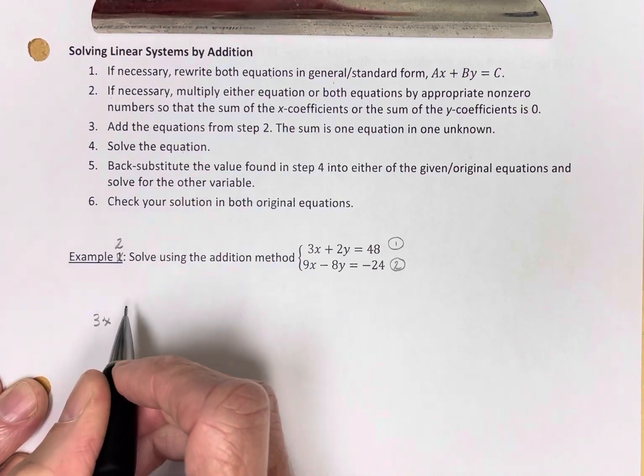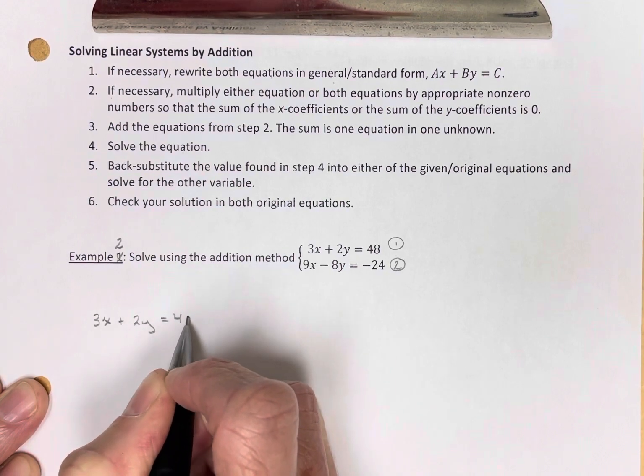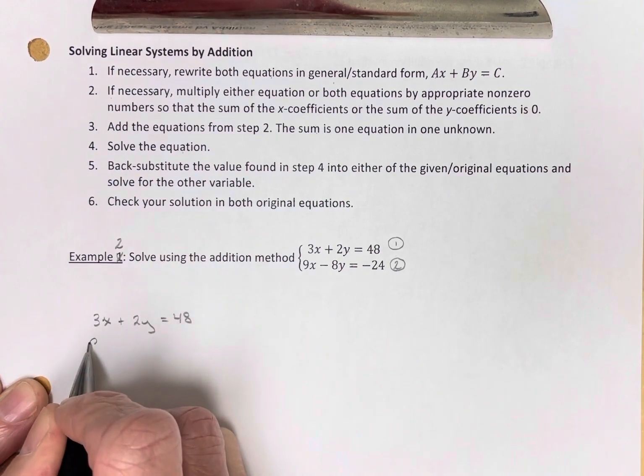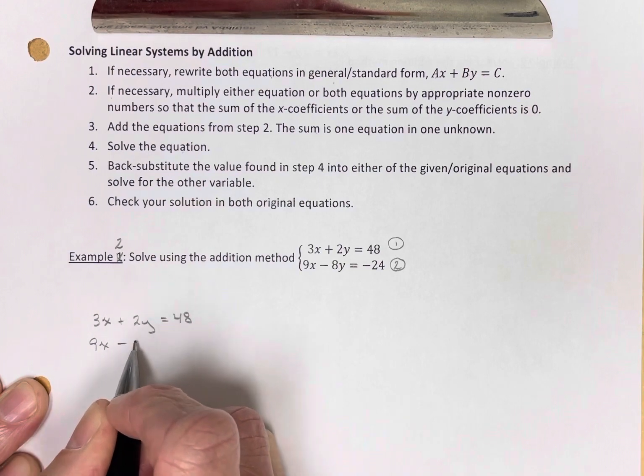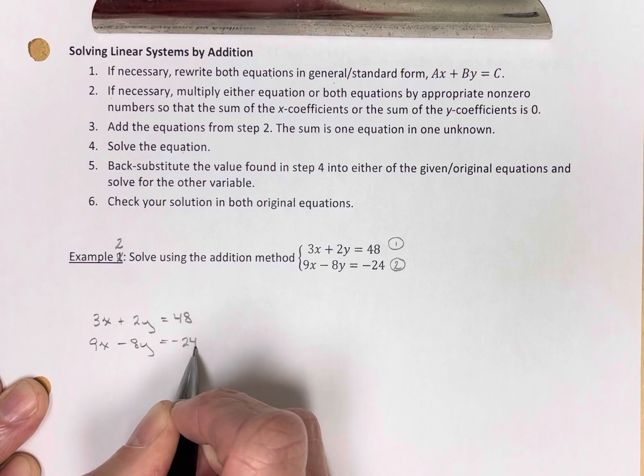So 3x plus 2y equals positive 48. And let's hope I'm not making too many mistakes. 9x minus 8y equals negative 24.